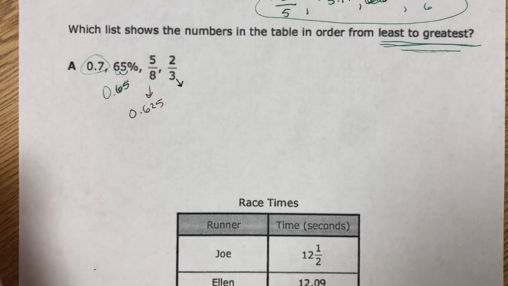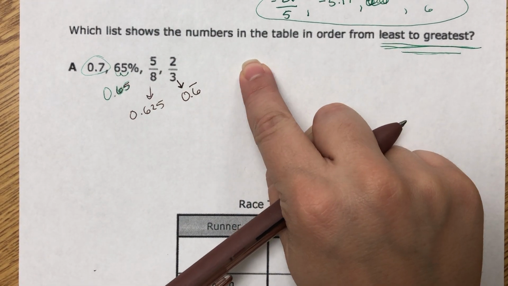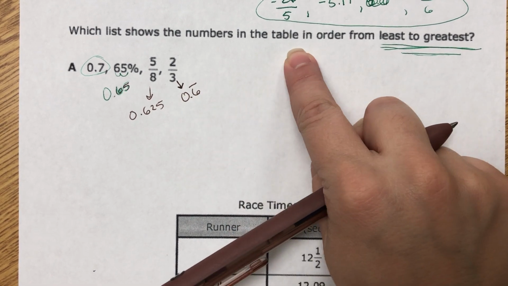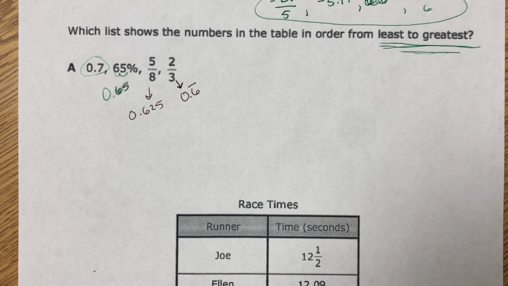And then 2/3 is 0.6 repeating. So remember that this has a lot of 6's and it keeps going forever and ever. And I could write them all out, or I could just make it nice and easy and put the line above the 6 and be done with it.